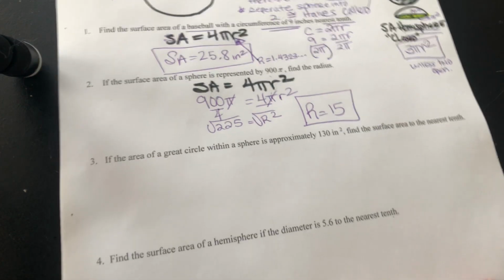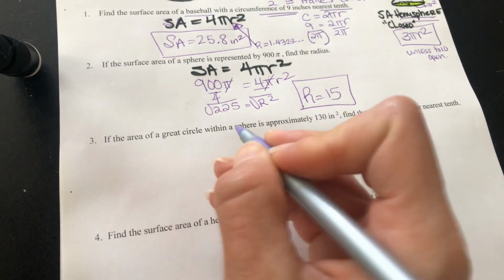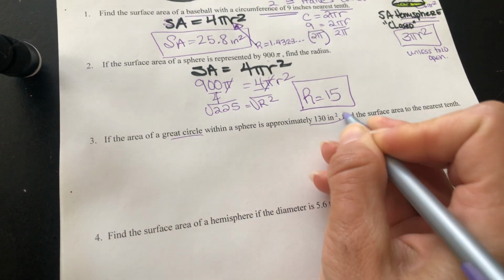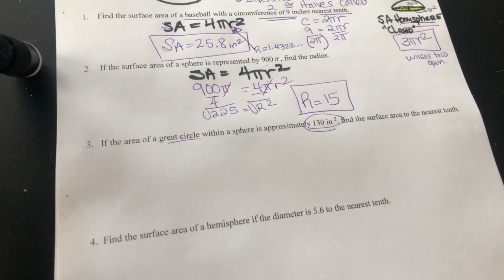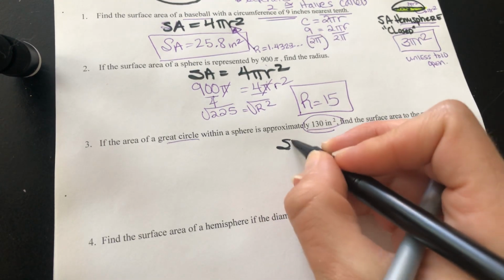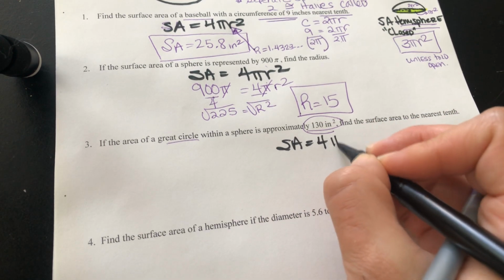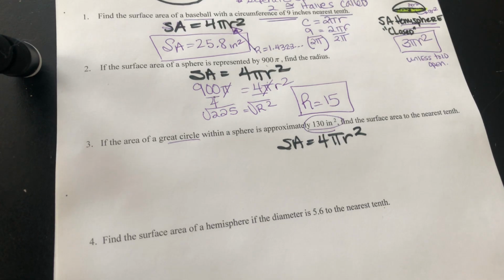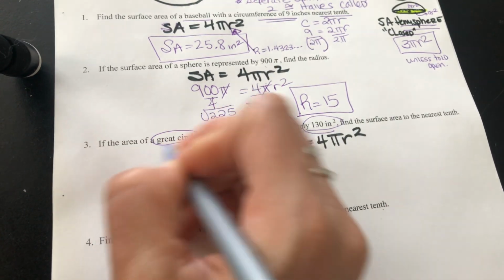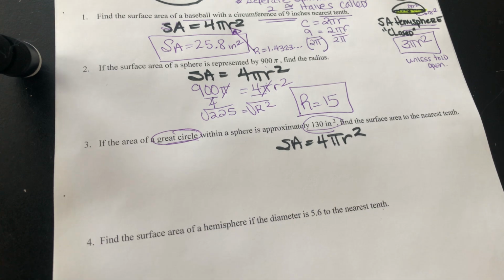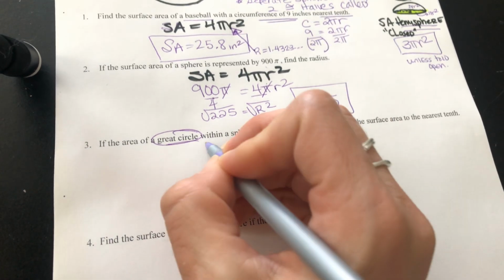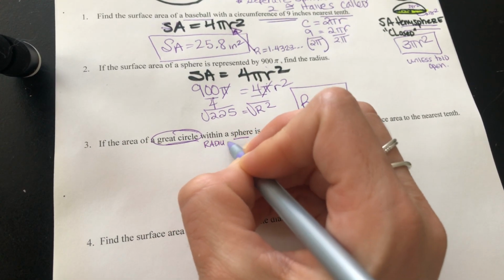Okay, number 3. Now it says the area of that great circle is approximately 130, and they want us to find the surface area. So I'm going to write my surface area formula down one more time. What we want is the radius. Again, what we need to know is the radii are the same. Remember, the great circle and the sphere have the same radius.